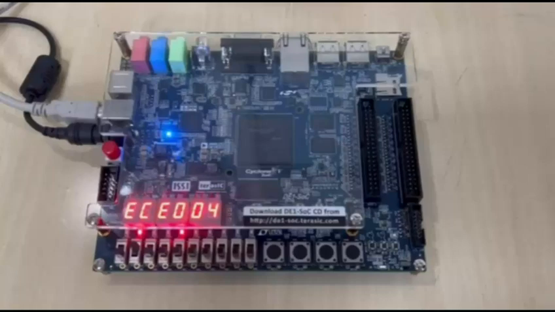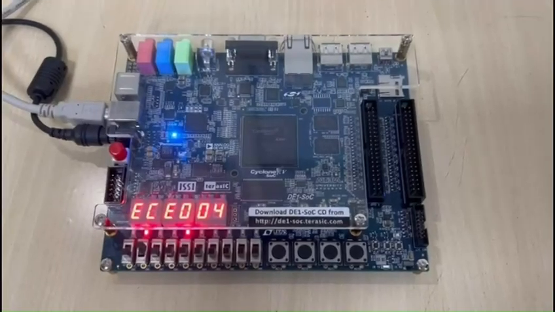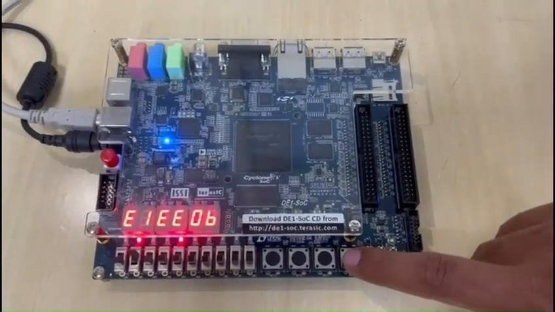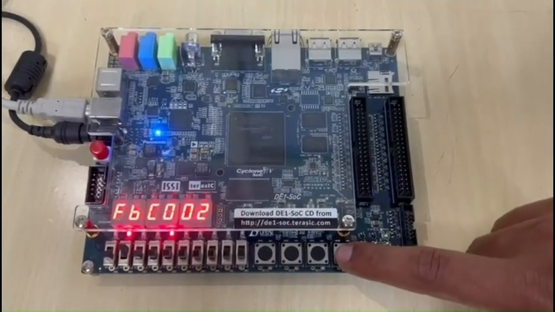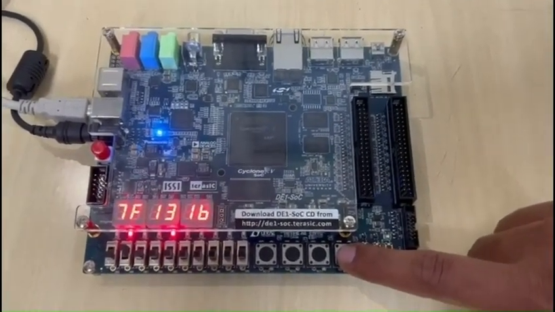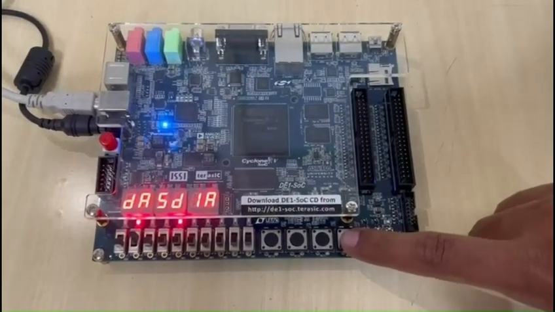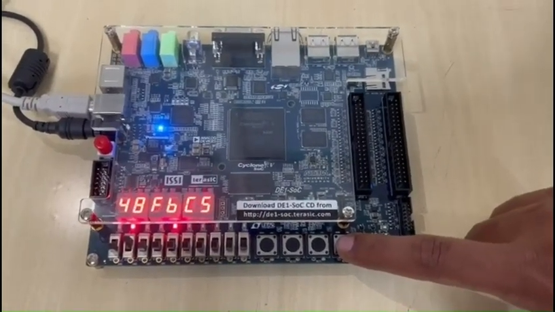So here we are using the same ECE004. We have configured it to do the encryption for a 128-bit key. You can see that by the glowing LED, which indicates 128-bit is turned on. For 128-bit, it takes 10 rounds to complete the encryption. So the button is pressed 10 times.